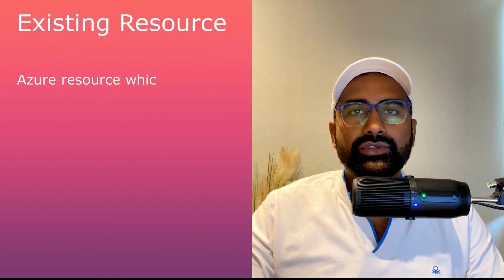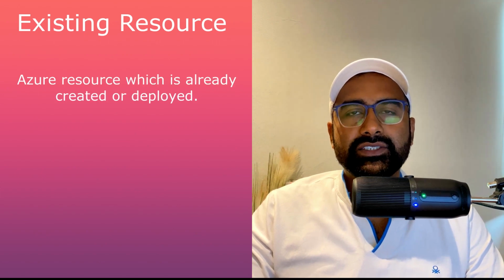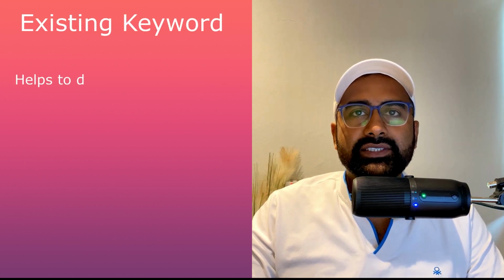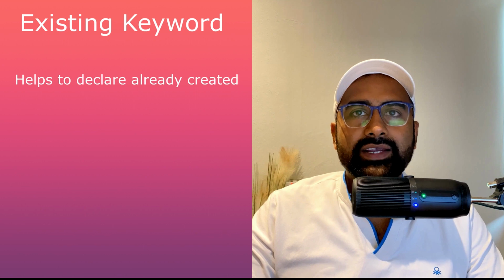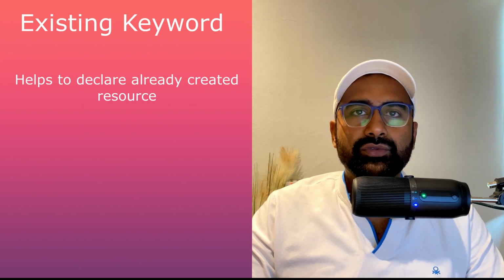So any resource which is already created or deployed in Azure, we call it an existing resource. Now coming to the existing keyword, it helps to declare an already created resource. So when you want to reference the already created resource, we use the existing keyword in a resource.